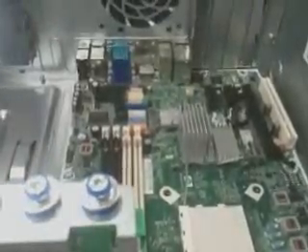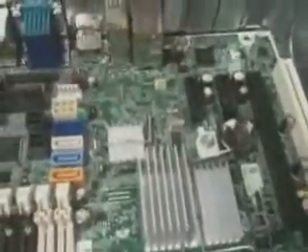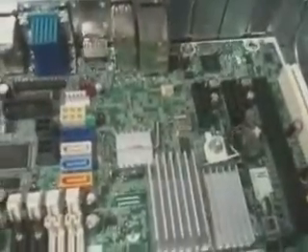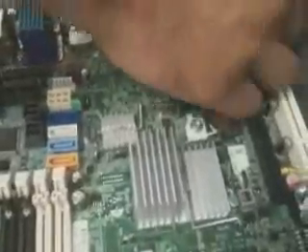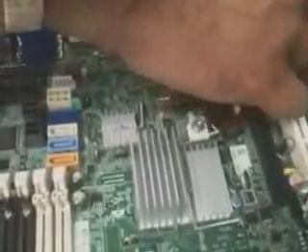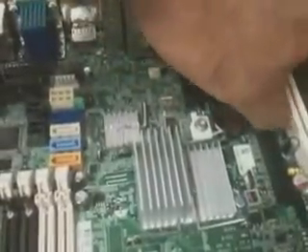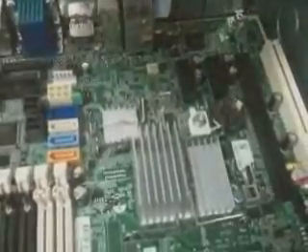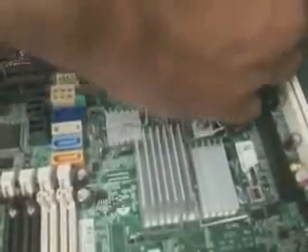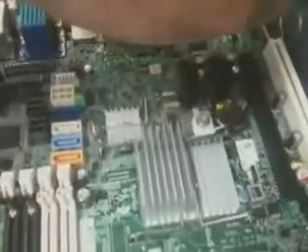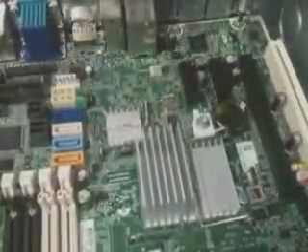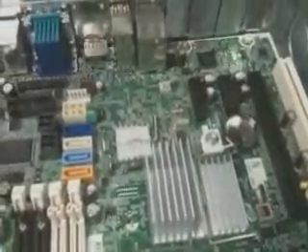One thing I want to point out on the motherboard here, you notice it looks like a little battery. See that right there? That's actually the CMOS battery. What that does is it maintains time and date information on the motherboard while the computer is either turned off or unplugged. So that's a handy little feature there.